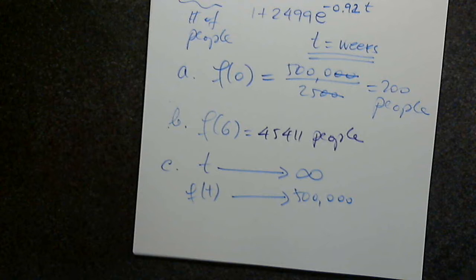Because you need to close the last parenthesis. Okay. But X is there. It's fine. That's how the function looks. And then you go to second and table, and now you punch in 0, and you punch in 6, and you punch in 100, and whatever else you want to see where it's going.